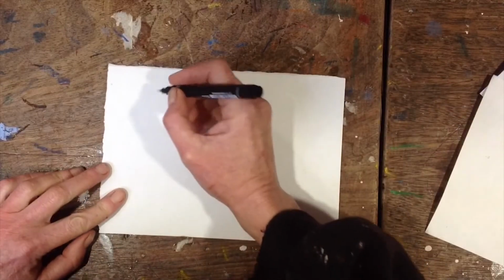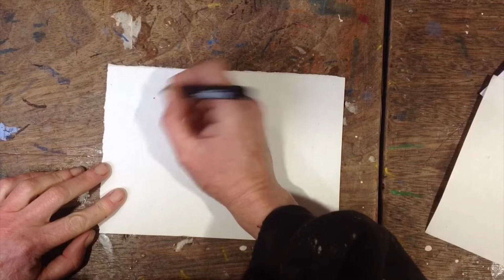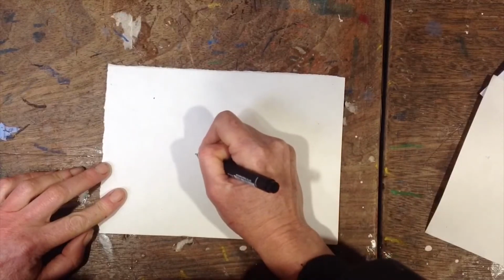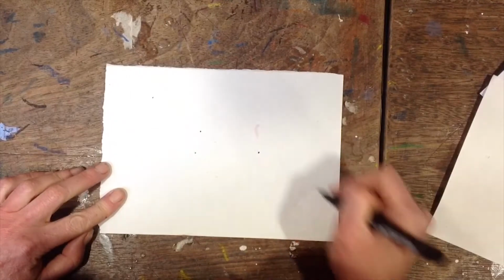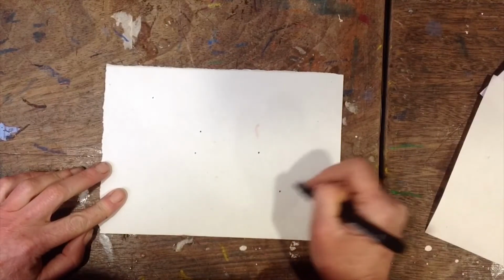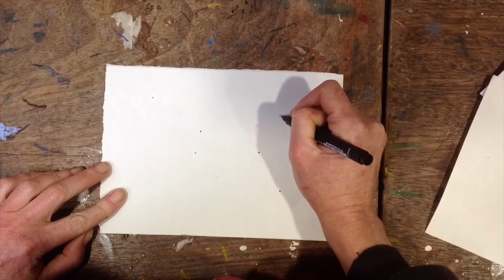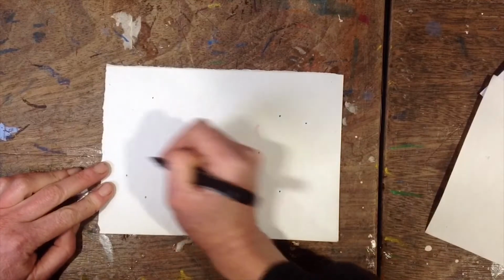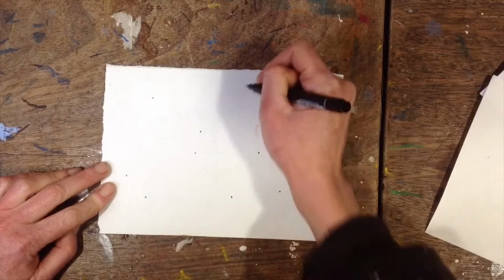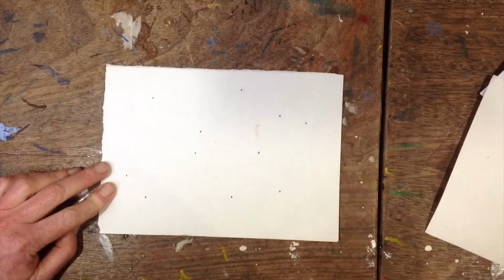Another drawing thing to try today. It's going to be dots. So I'm putting dots anywhere I feel like on this page. It's actually quite hard to be completely random. I think we're somehow programmed to create patterns, so even though I'm trying to put these dots quite randomly, I'm finding that hard.